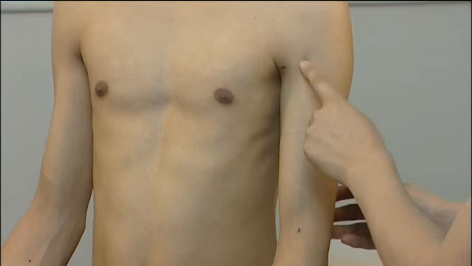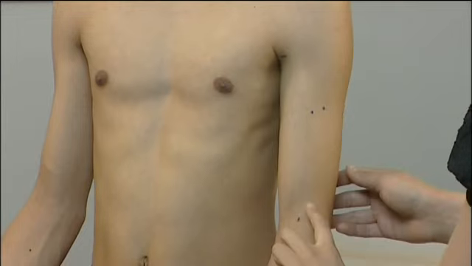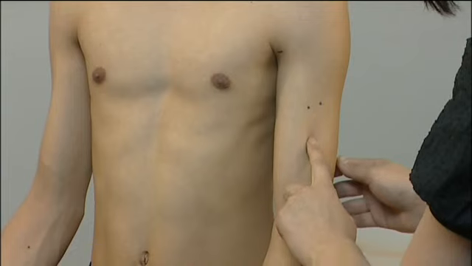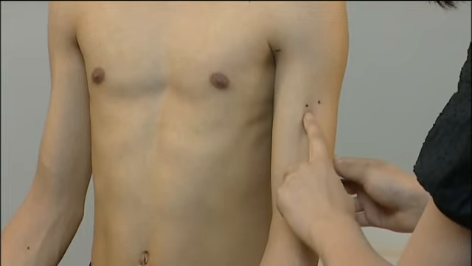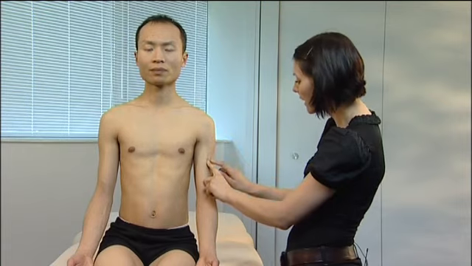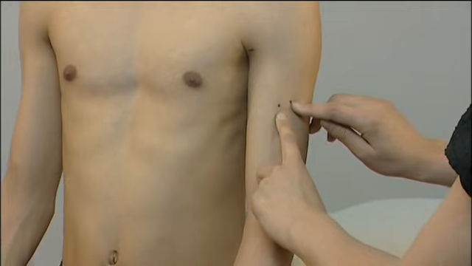Lung 3 is 3 sun inferior to the anterior axillary crease, in between the lateral borders of biceps brachii and the shaft of the humerus. In relation to large intestine 14, it's slightly anterior and inferior to it.